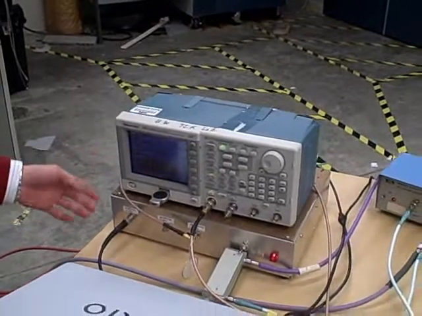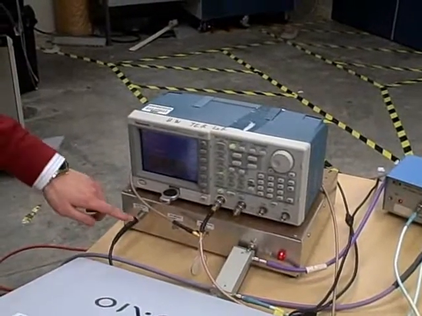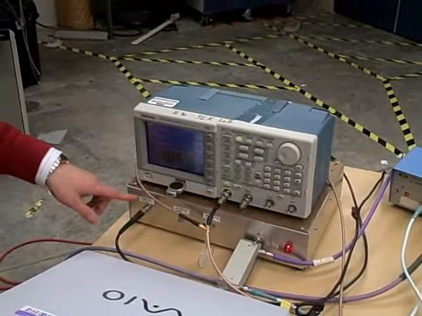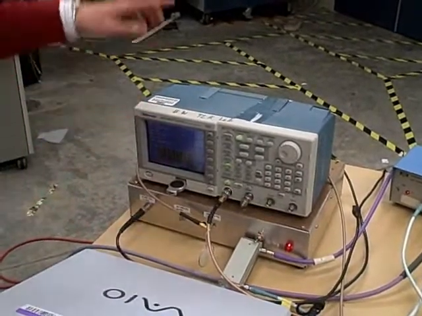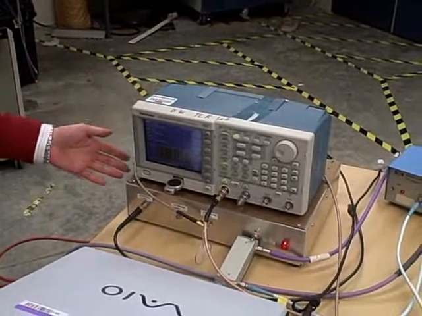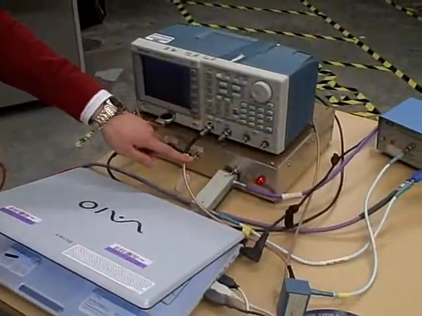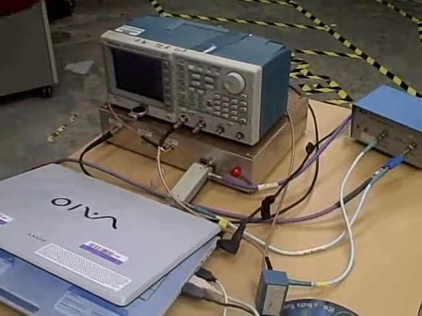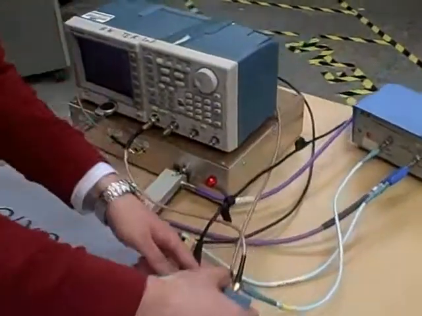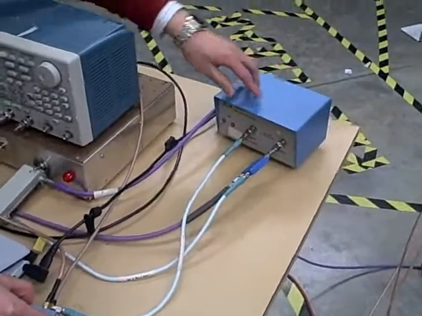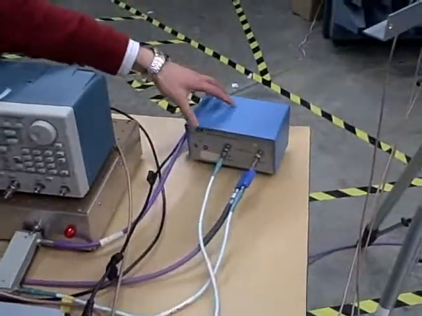And then we also have a 1 gigahertz oscillator, and we have a 10 megahertz output which we use as a sync, and then that syncs back to this function generator, so they're synced with each other. The output of the function generator signal and the output of the 1 gigahertz oscillator are mixed together, and the output of the mixed signal goes into this power amplifier, so we can get a bigger signal.